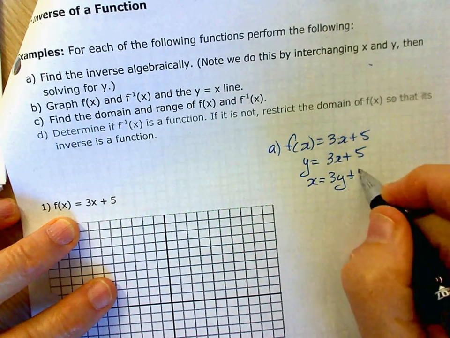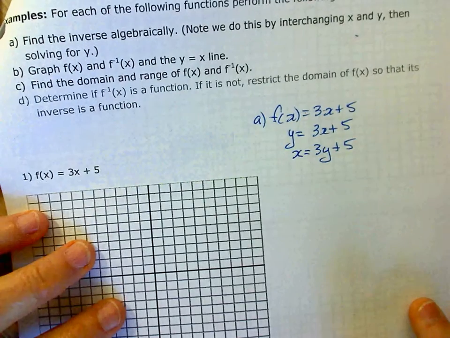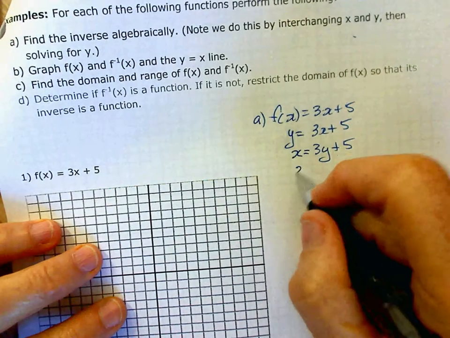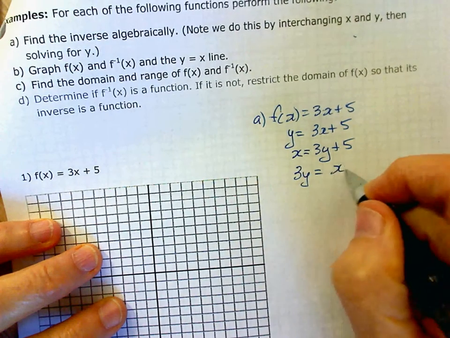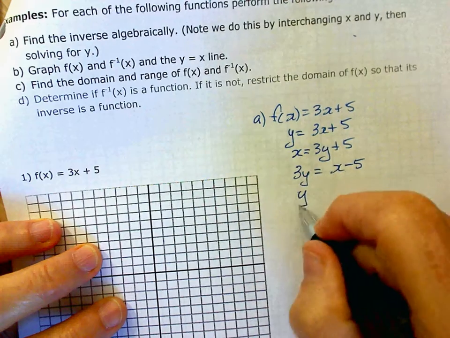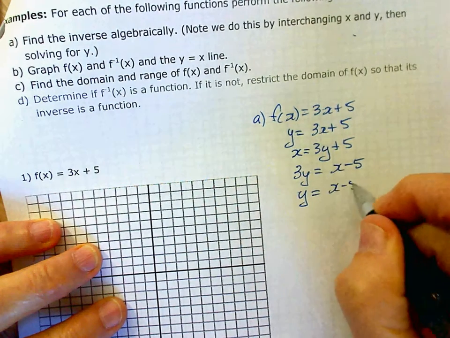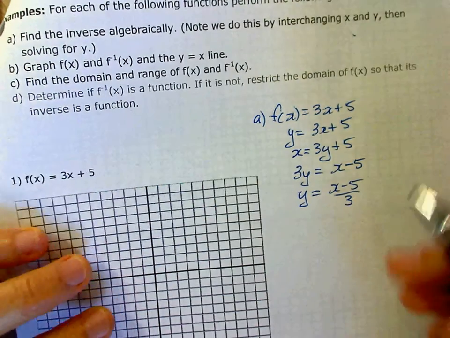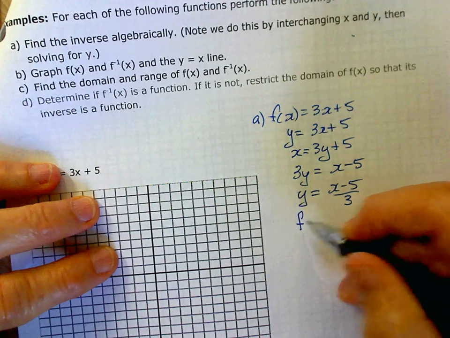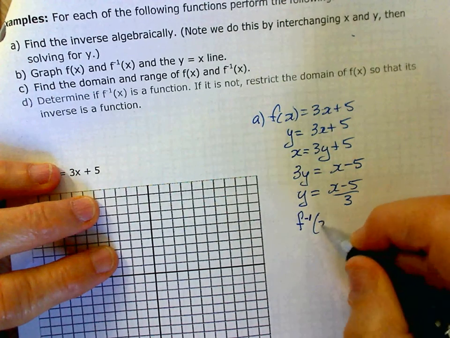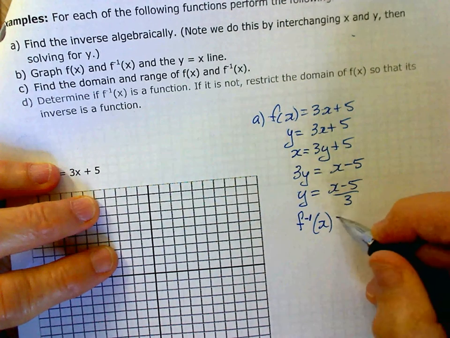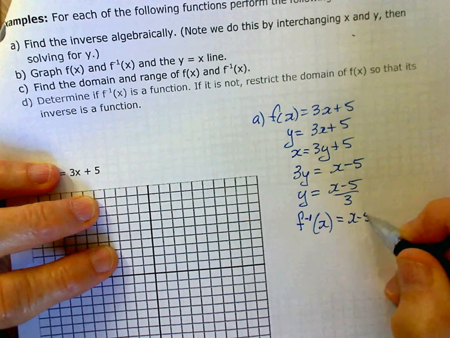And then we're going to solve for y. So 3y equals x minus 5, y equals (x minus 5) over 3. So now we can go back to the original notation: the inverse of f of x equals (x minus 5) divided by 3.